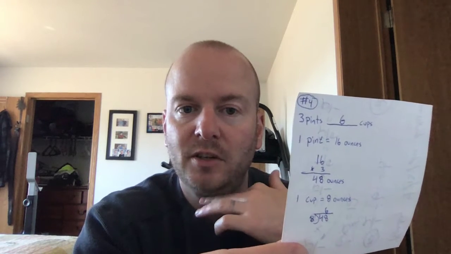This is question number 4. That's why it's circled there for number 4. This one was asking, if you have 3 pints, how many cups do you have? So I've written down there that 1 pint equals 16 ounces. Every one of those pints, and there's 3 of them, is 16 ounces. We're trying to go to cups. But I showed there's different ways you can do this. You can break it down to ounces and then go to cups, or you can go to pints to cups, whatever works best for you to get your answer. But I showed there turning it into ounces.